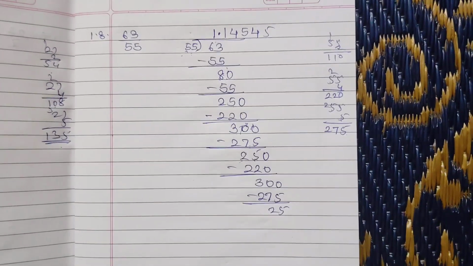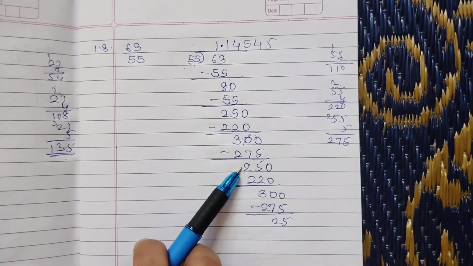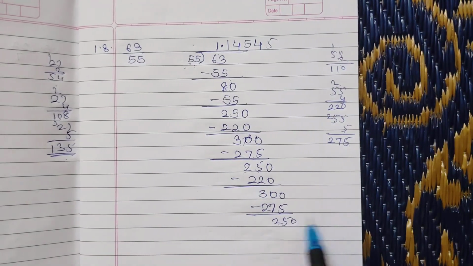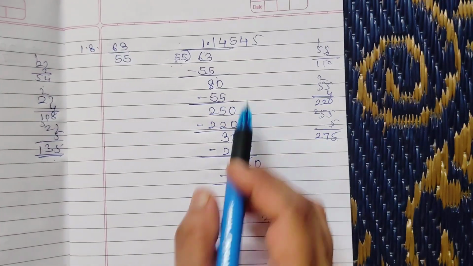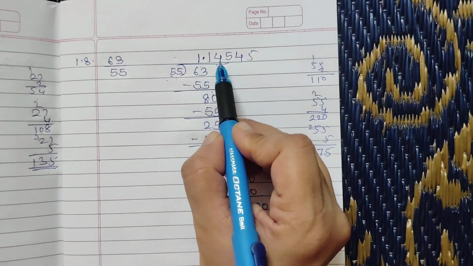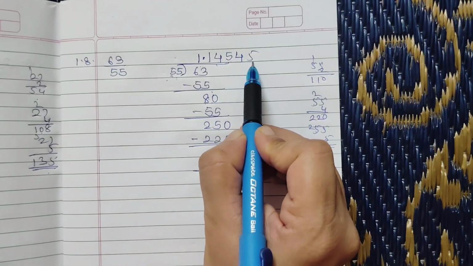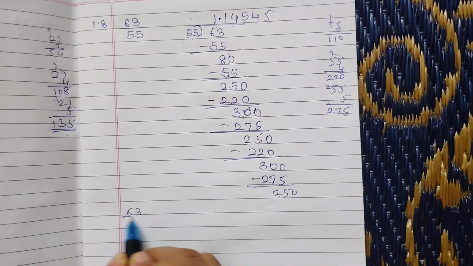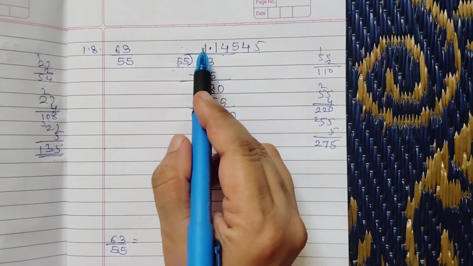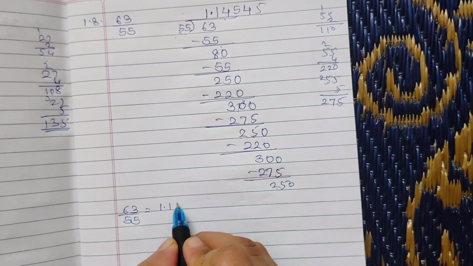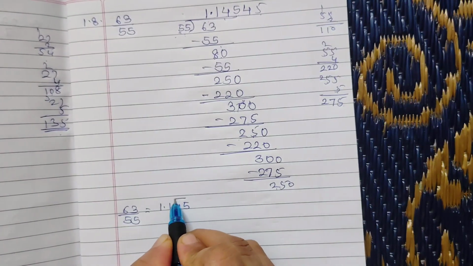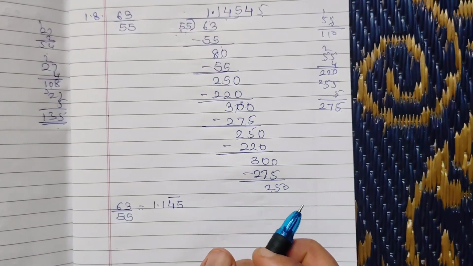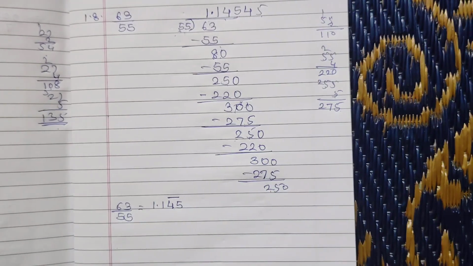So this is going on repeating. See, 250, 250 got repeated. 300, 300 got repeated. Again here 250 will come. So this is also a non-terminating decimal. And what is repeating here? See, 1.1 is there, but only 4 and 5, 4 and 5 are repeating. Okay. So how will we write the answer? 63 upon 55 is equal to 1.1, and 4 5 is only repeating, so upon the 4 5 only we will give the bar sign. Okay, not on the 1. So we have completed question number 1 of worksheet 2.